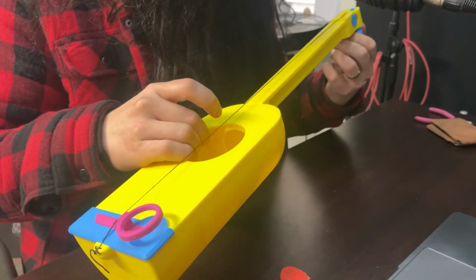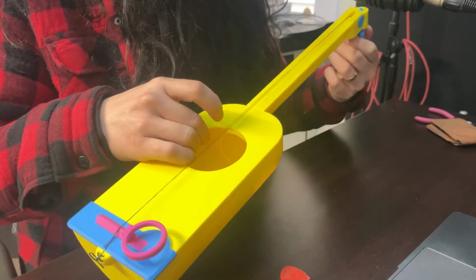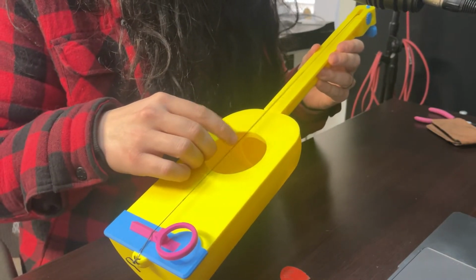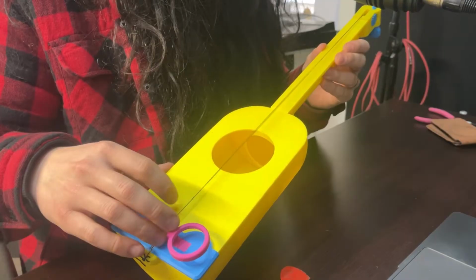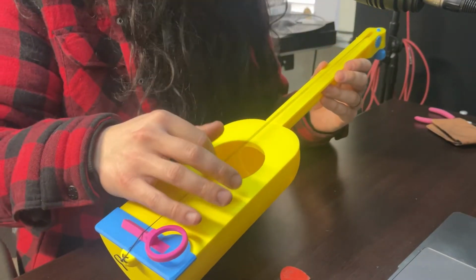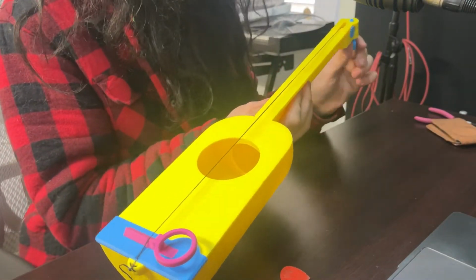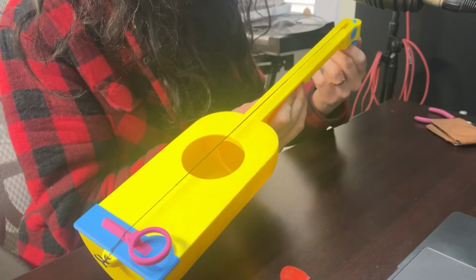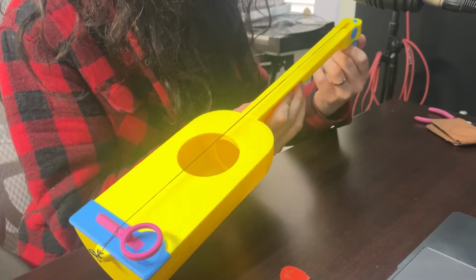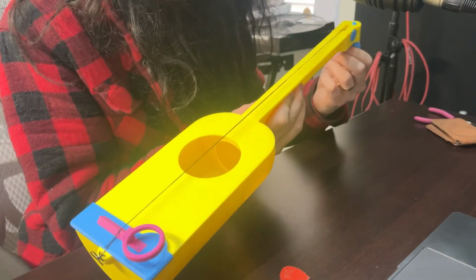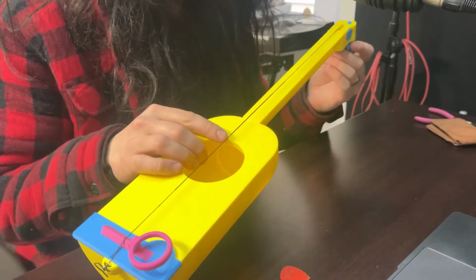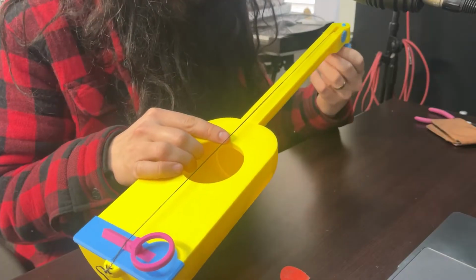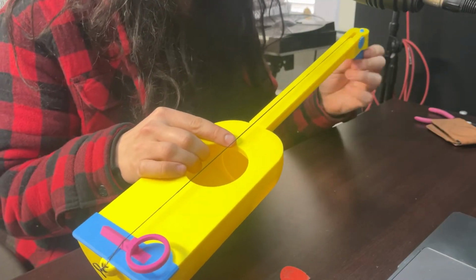I'm running out of space in my headstock here. I feel like I could be doing this for ages. What we're looking for, yeah, here's another spot where it started to split apart. But it's not breaking.